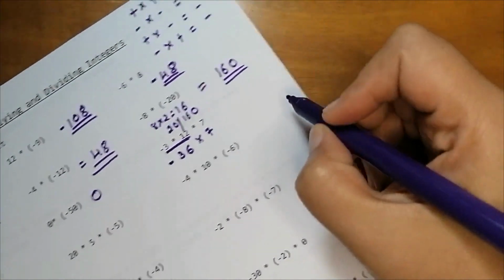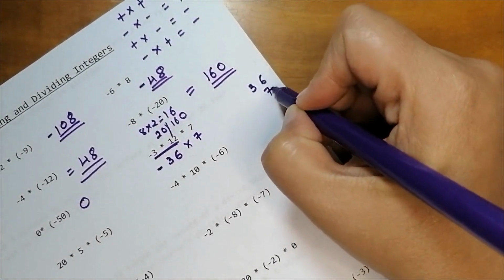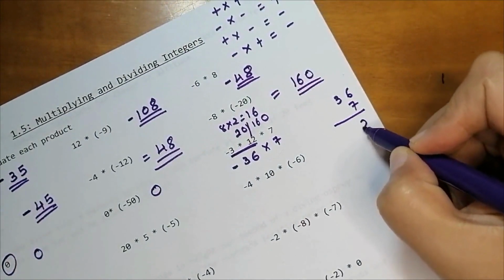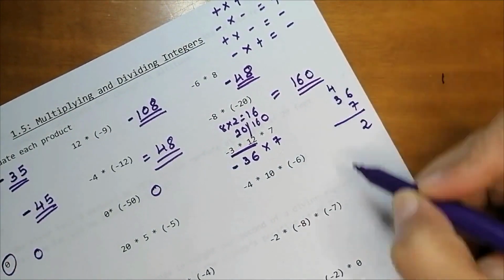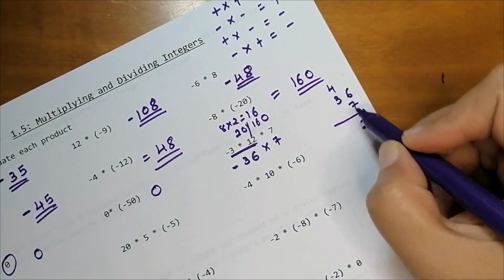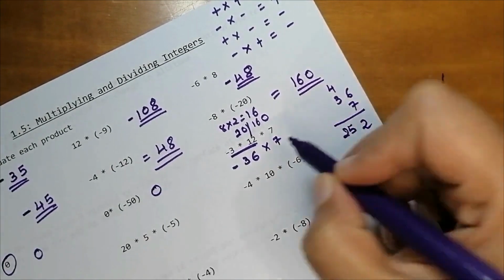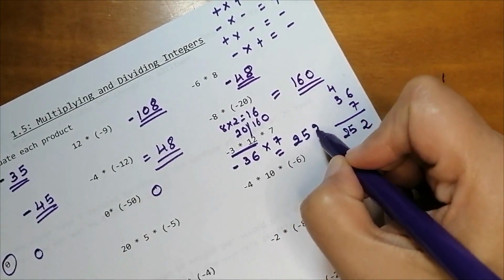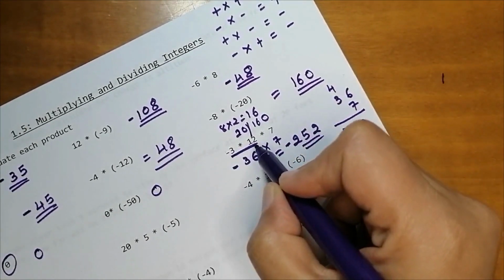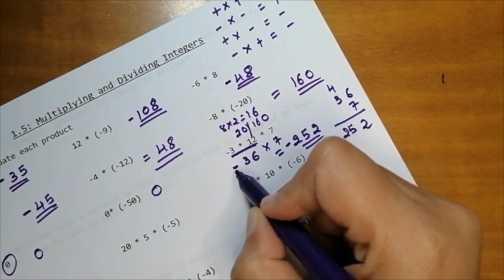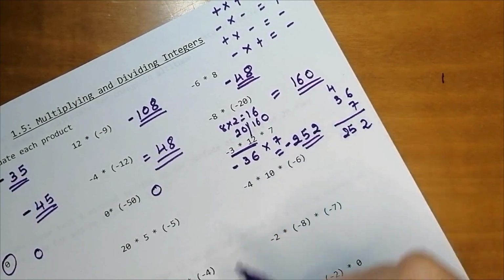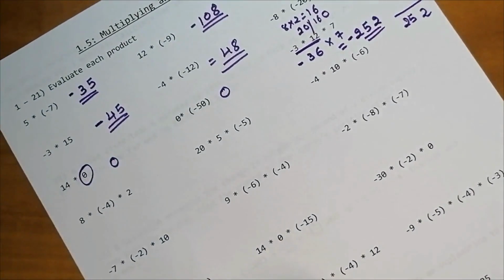Let's do the rough work here. 36 times 7: 6 times 7 is 42, so we write 2 here and 4 is carried forward. 3 times 7 is 21, 21 plus 4 is 25. So this is 252 and it will be minus. Minus times plus first, so that's minus. Then again minus times plus, so it will be minus, an odd number of minuses. Let's go to the next one.